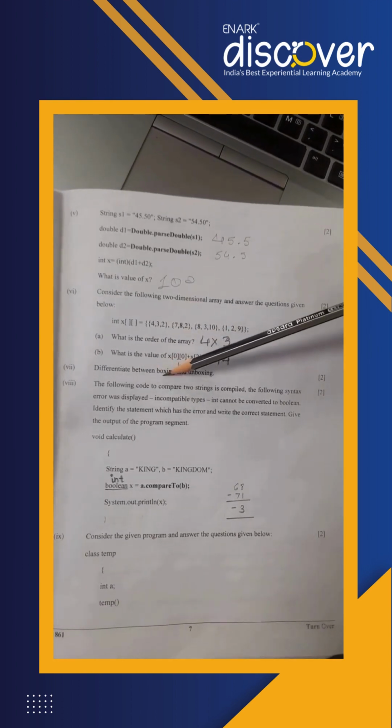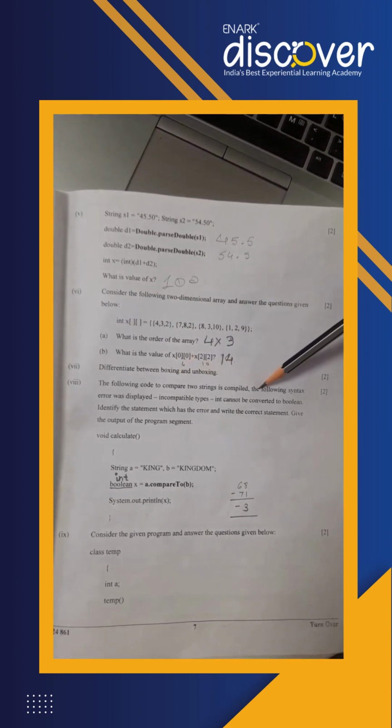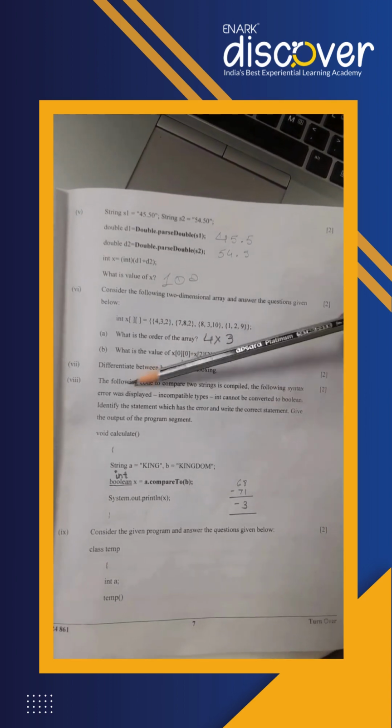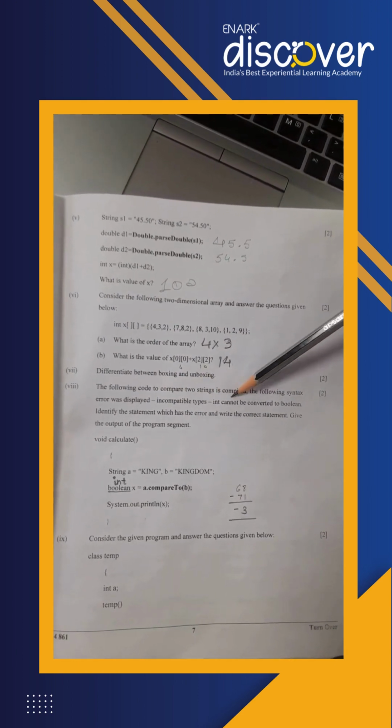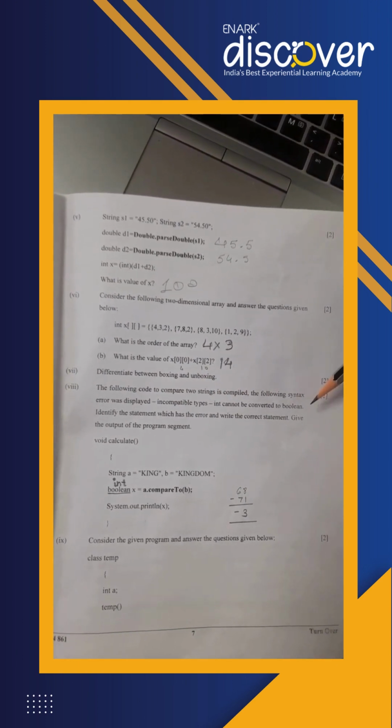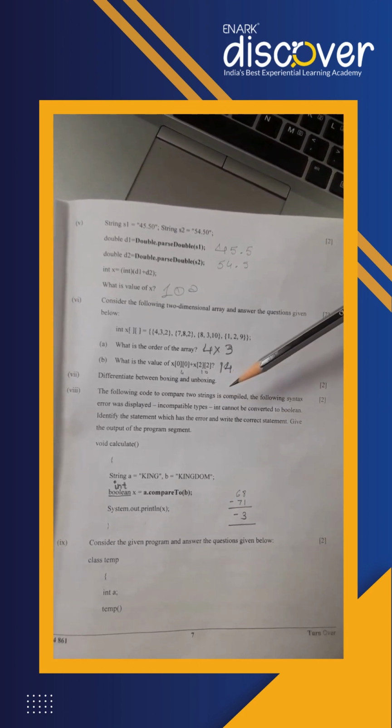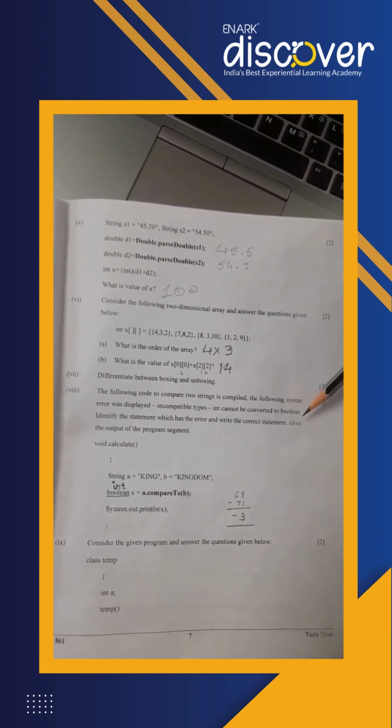The following code to compare two strings is compiled. The following syntax error was displayed. Incompatible types. int cannot be converted to boolean. Identify the statement which has the error and write the correct answer.